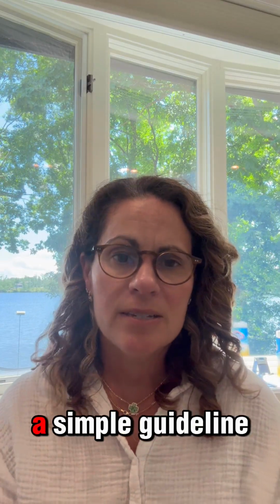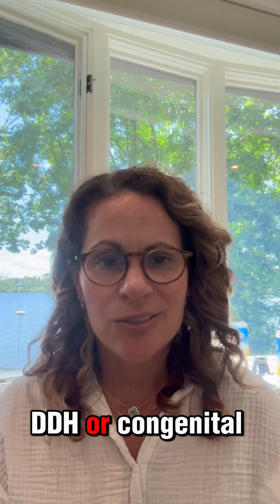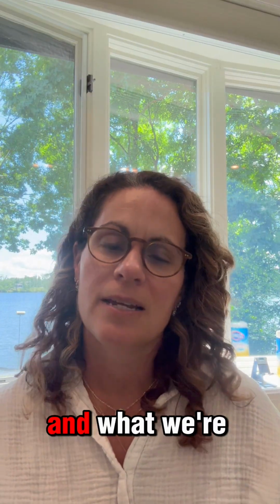That's sort of just a simple guideline of what DDH or congenital hip dysplasia is and what we're looking for.